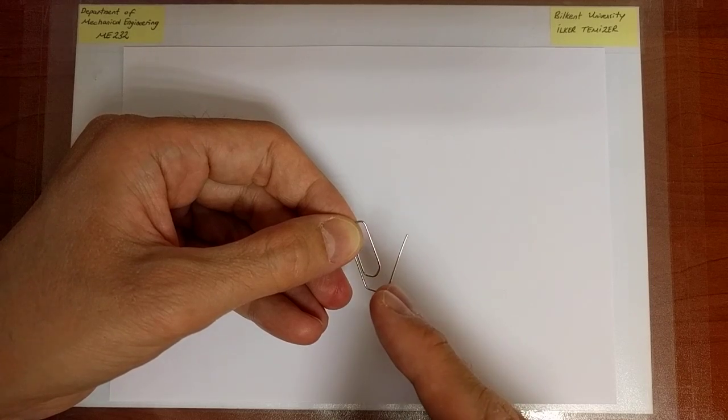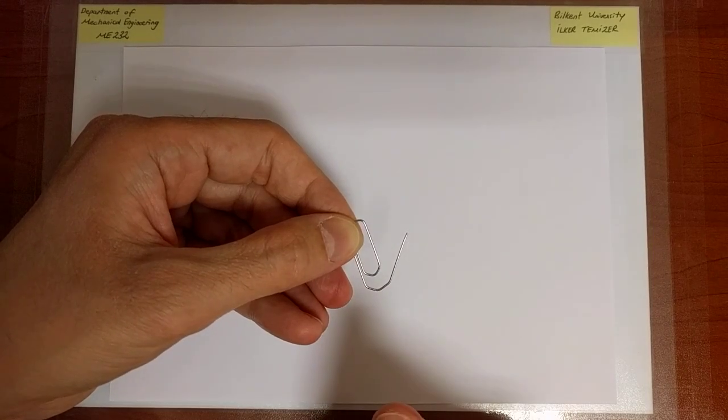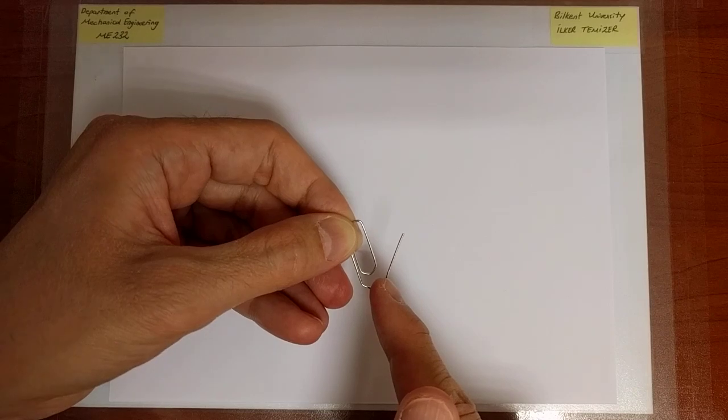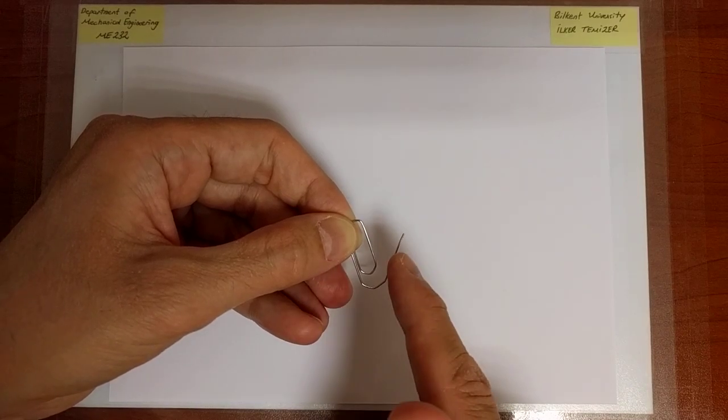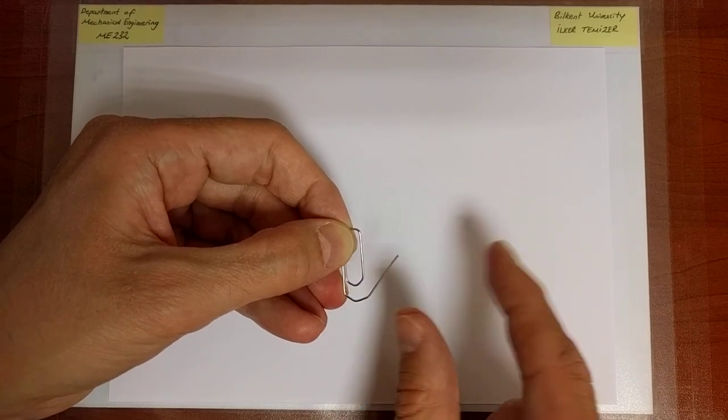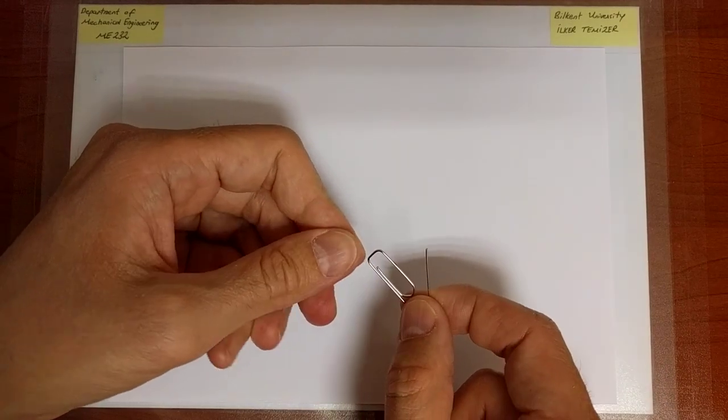Now, what might happen is, for instance, for a metallic specimen, it might permanently deform. So in other words, it yields. In other words, there are plastic deformations. Or if this were a glass rod, if I bend it a lot, it will simply break. In other words, it will fracture.